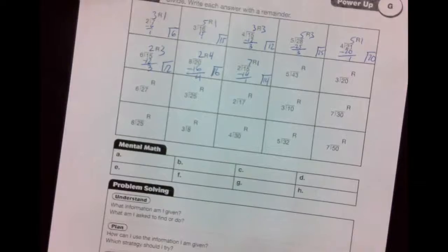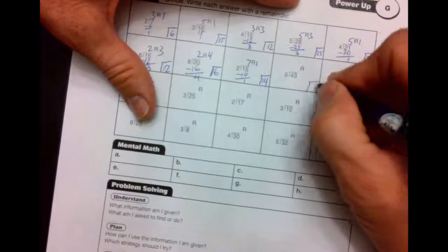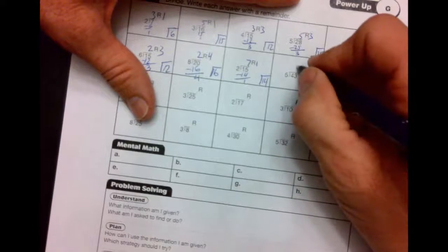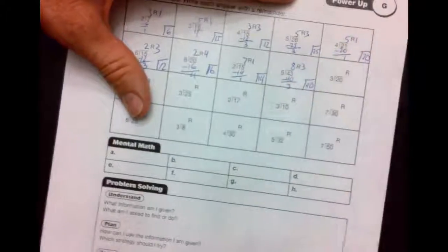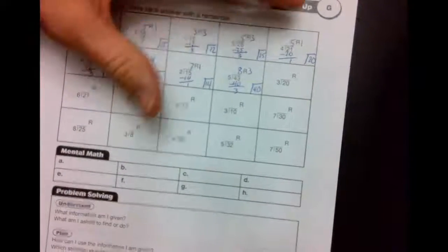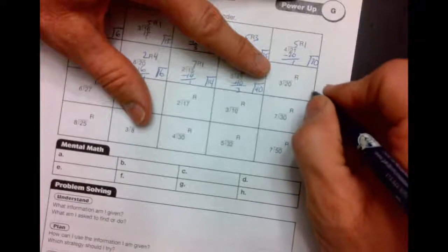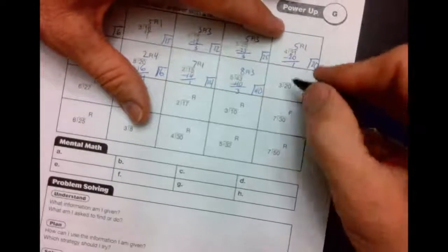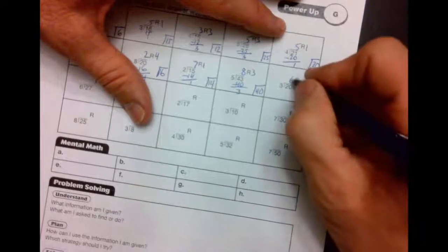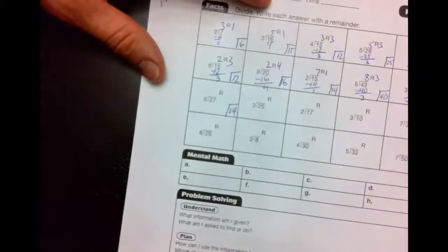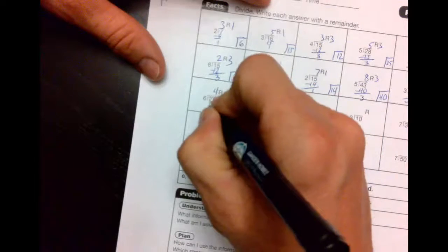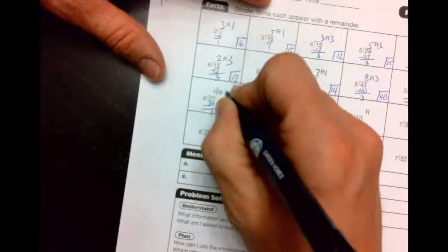Subtract, remainder 1. What number close to 43 is divisible by 5? 40. How many times? 8. 8 times 5 is 40. Subtract, remainder 3. What number close to 20 is divisible by 3? 18. 3 goes in 18 how many times? 6 times. 6 times 3 is 18. Subtract. You get 2. What number close to 27 is divisible by 6? Think 24. How many times 6 go in 24? 4 times. Subtract. You get 3.